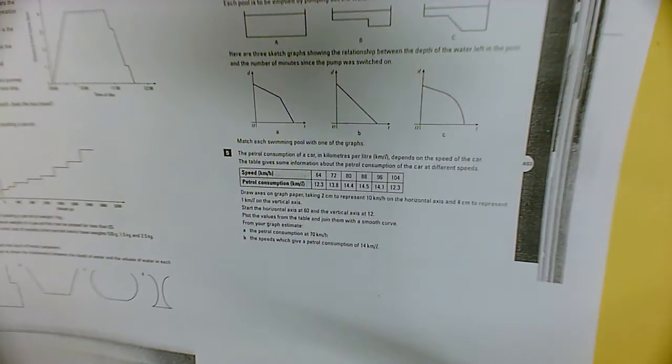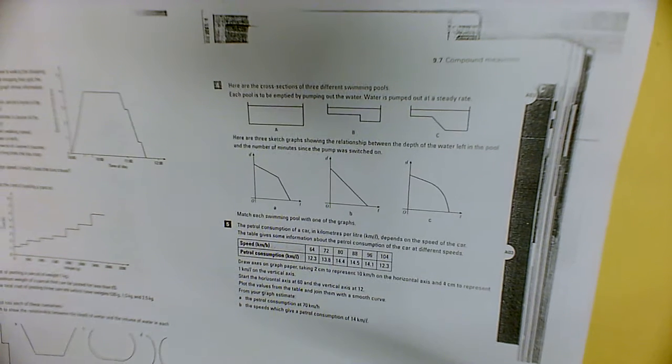And then finally, you've got some questions on the right hand side of the sheet, and these ones are matching. So question 4 I think is probably easier than question 3. And then question 5, in terms of the petrol consumption, you need to draw yourself a graph. I'd really like you to have a go at question 5.